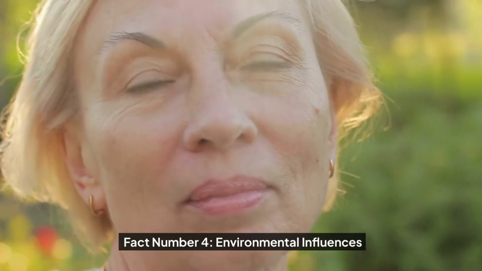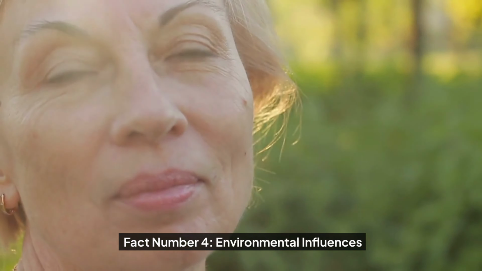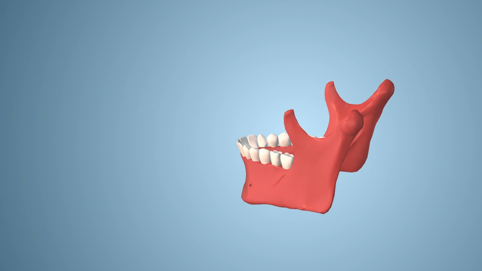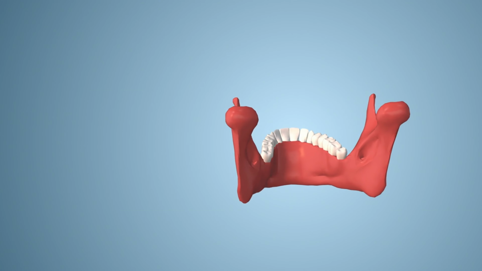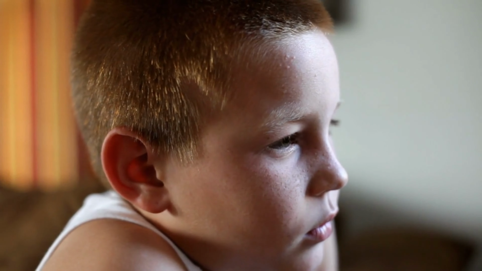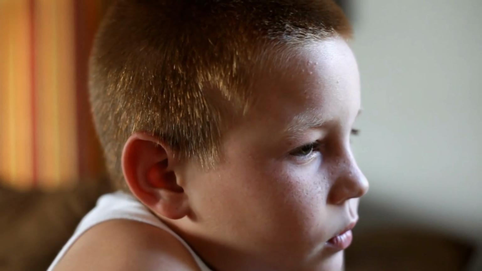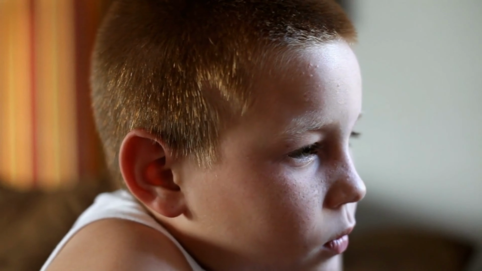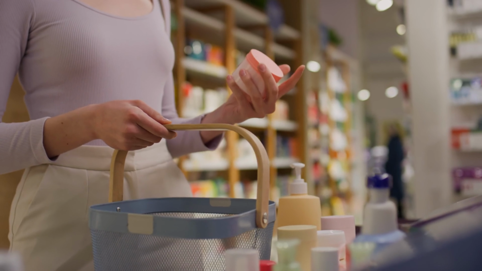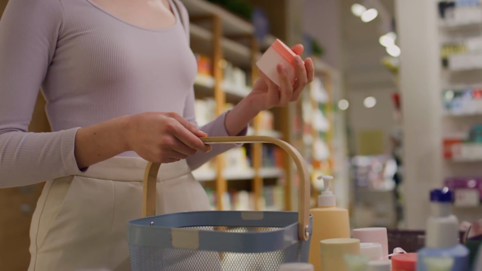Fact number 4. Environmental influences. While genetics play a dominant role, environmental factors also shape our faces. Nutrition, for instance, can significantly affect jaw development and facial structure. Malnutrition during critical growth periods may lead to narrower jaws or smaller facial features, while a well-balanced diet supports optimal development. Physical habits and lifestyle choices also leave their mark.